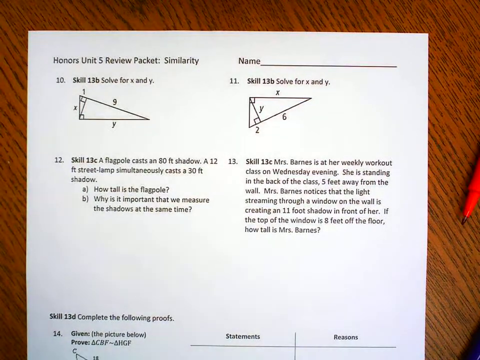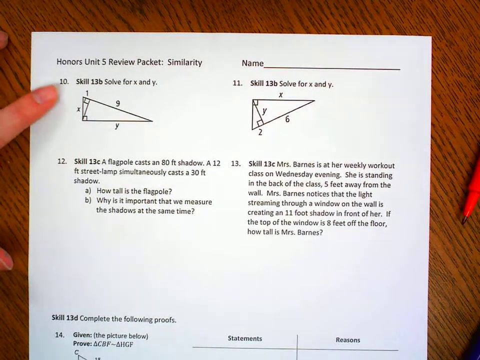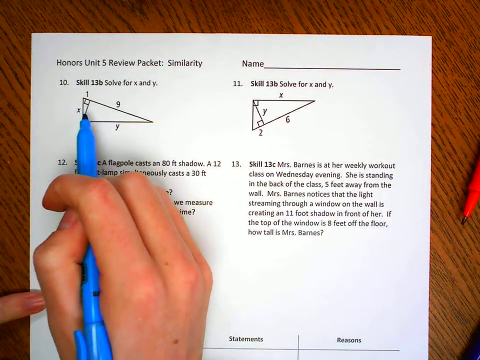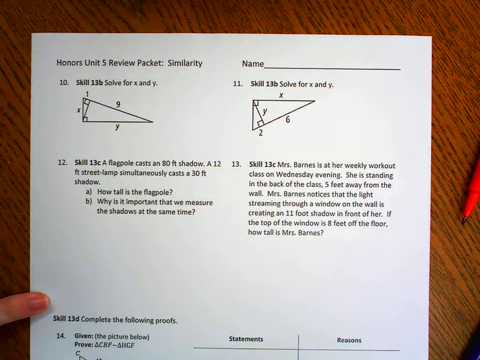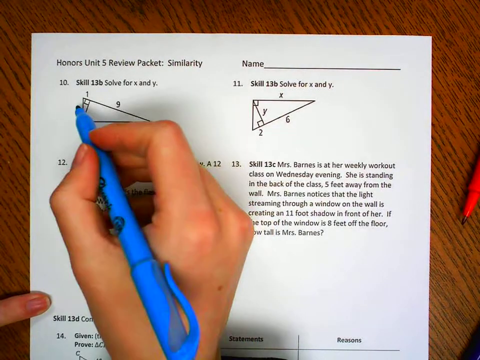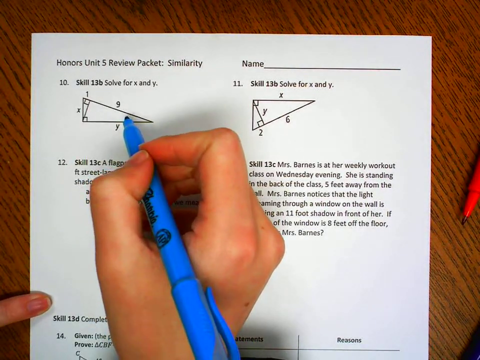Okay guys, here's the second 2 pages of the honors review packet. So for this top section up here, my orange highlighter is dying, but I'll see what I can do. We need to solve for x and y. Well, we have right triangles inside of right triangles, so that tells us we have to use boomerang or roller coaster. Well, for number 10, both of the things are on the outside, so we're going to use boomerang.